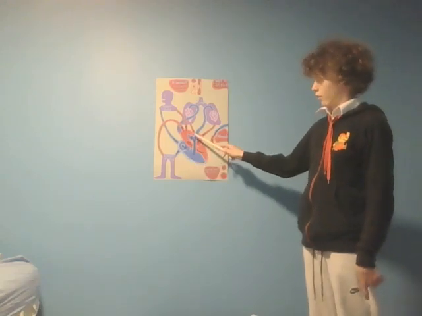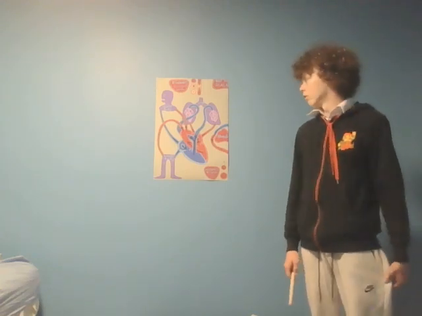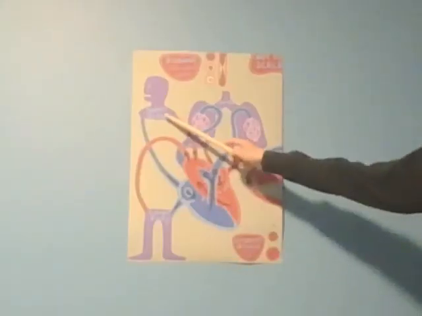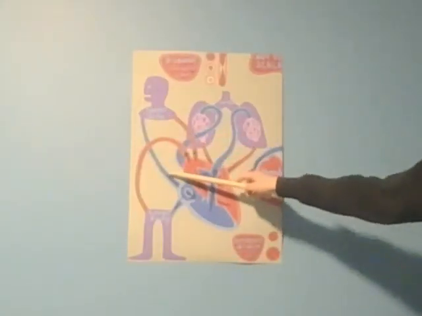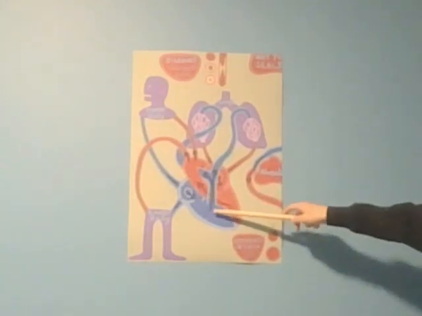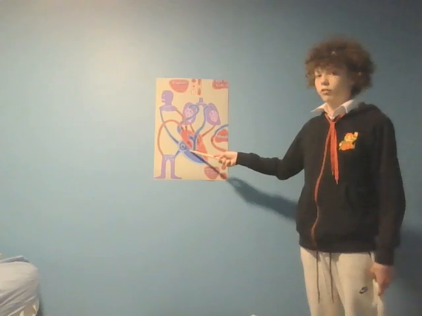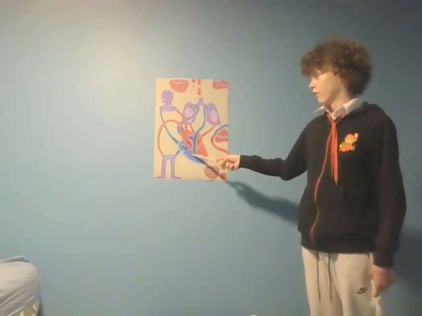Once you've gone through either the upper body or lower body, giving oxygen and nutrients to the cells, you travel back down through this vein into the opposite side of the heart through this valve that also stops backflow. You're now deoxygenated because your oxygen has been used up.